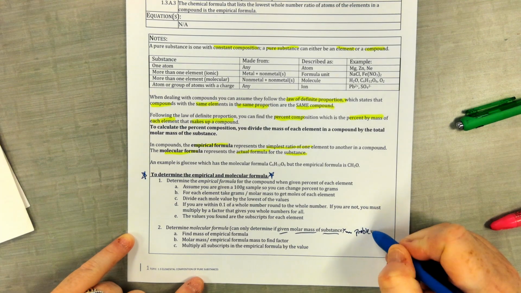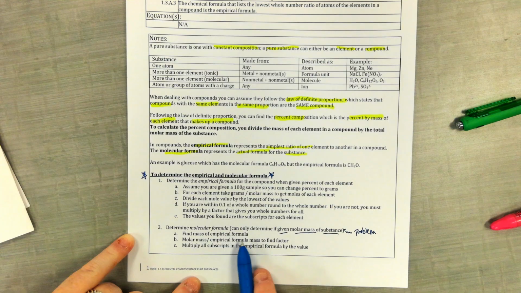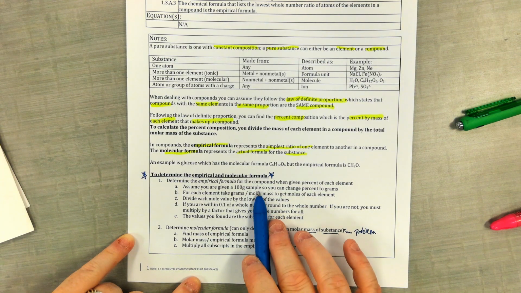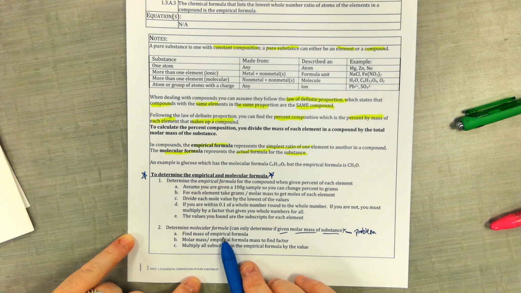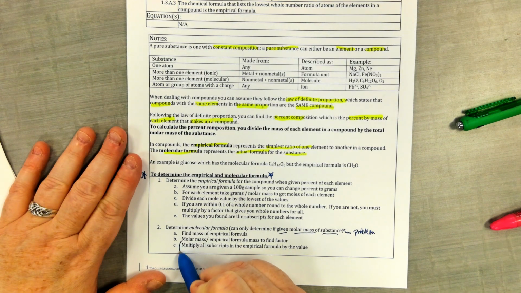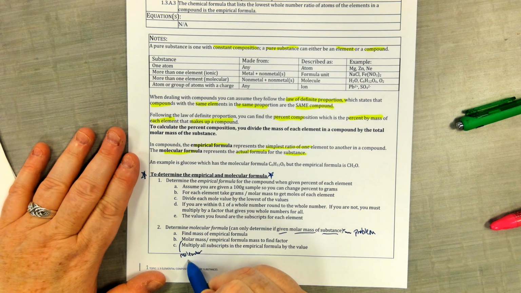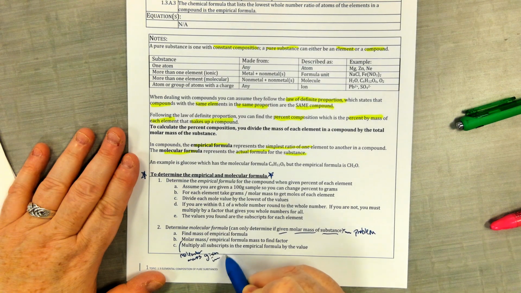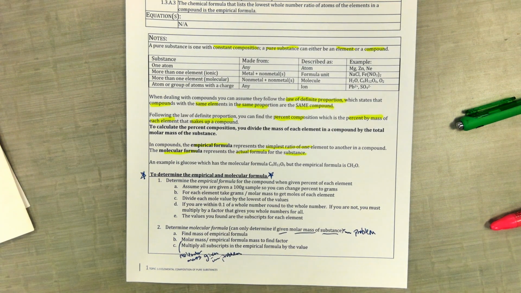All right? So down here, find the mass of the empirical formula. So we have to do all these steps to find the empirical formula, and then we find the molar mass of that. Then step B, this molar mass that they're talking about is the molecular mass given in the problem, and we divide that by the empirical formula mass to find what we call the multiplier factor.